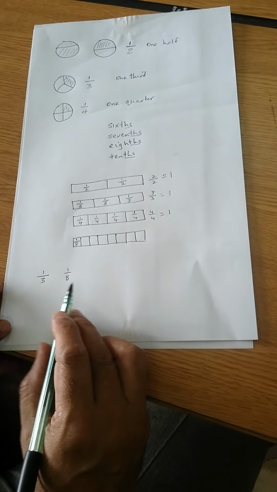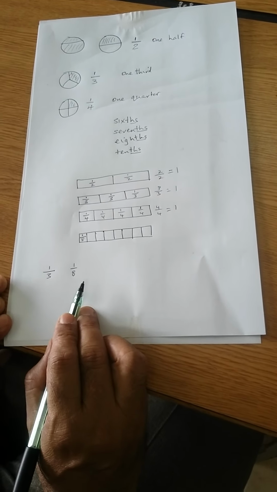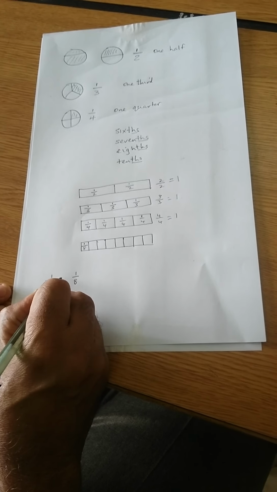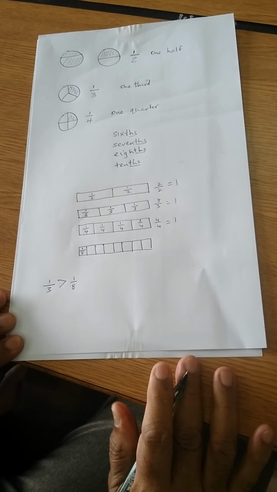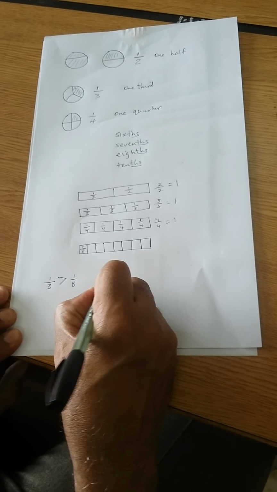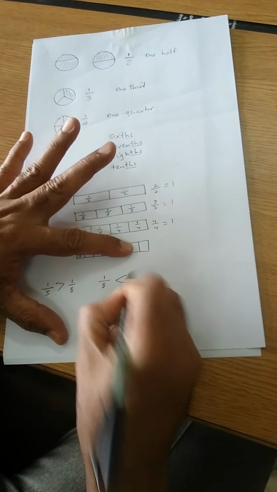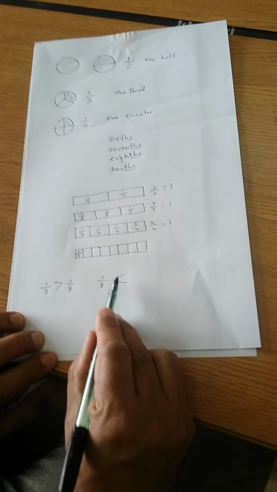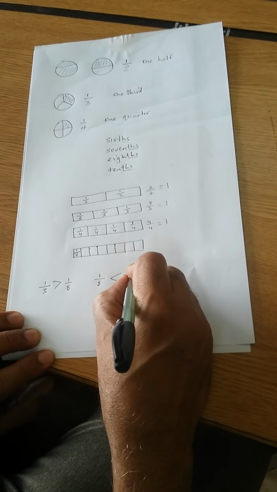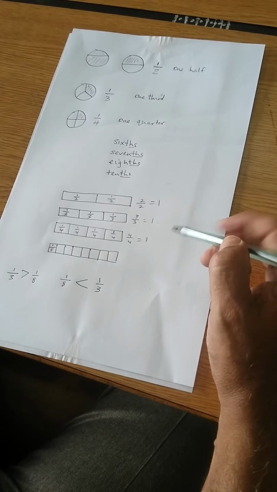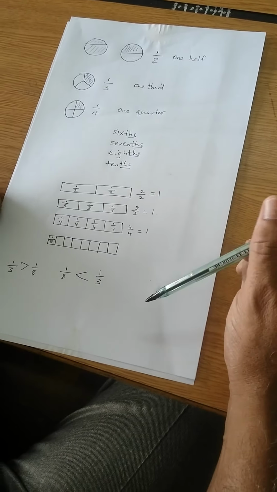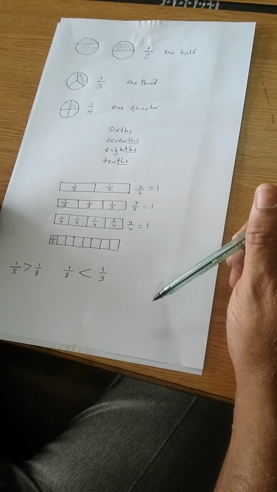Excuse me. So boys and girls, what we are looking at, we can say 1/3 is more than 1/8, but we can say 1/8 is less than, and look at that sign, that looks like an L, L for less than 1/3. So this morning, a part of our lesson is looking at, we are comparing unit fractions.